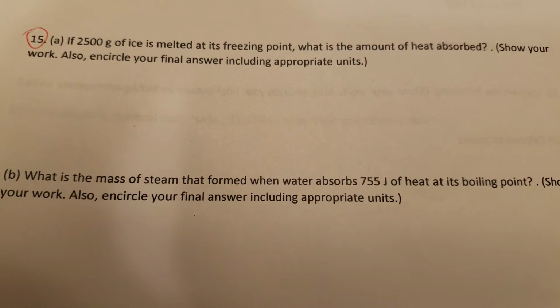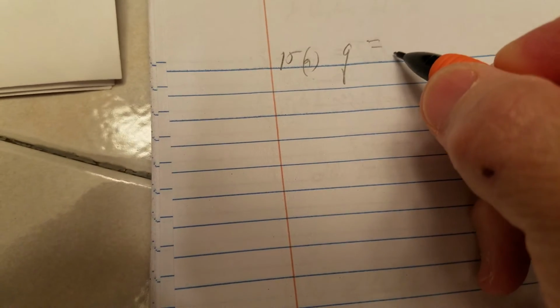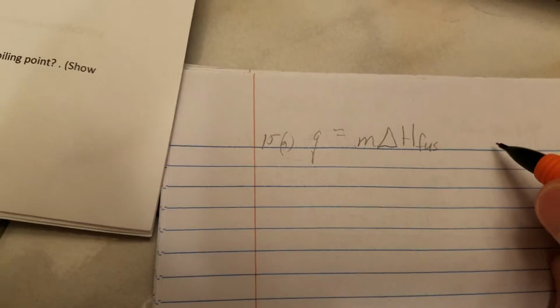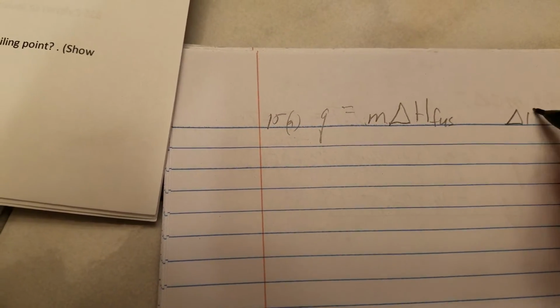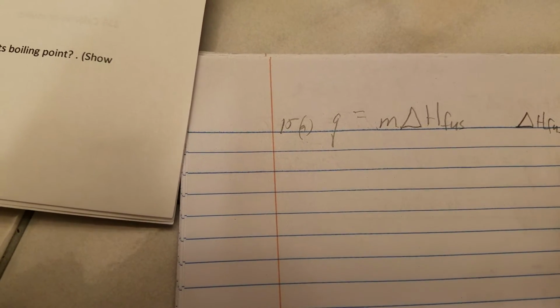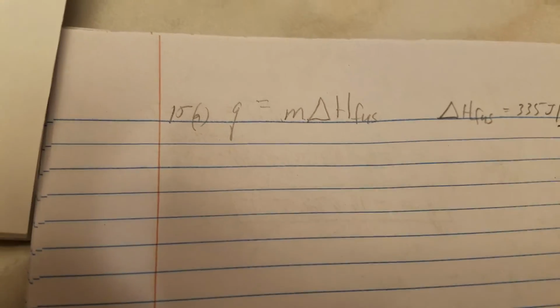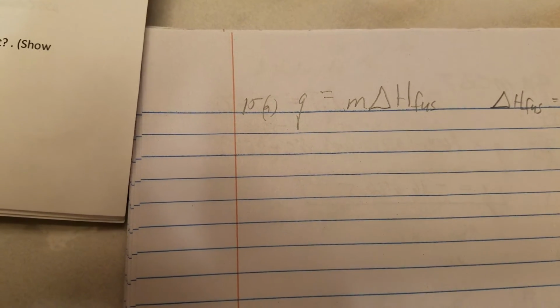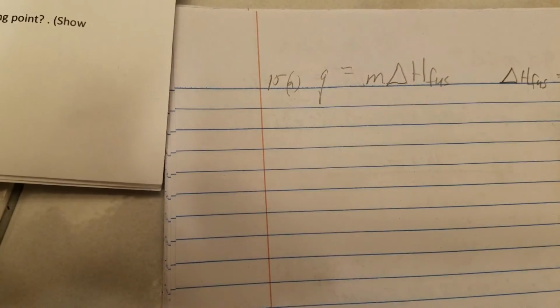So in this particular case, the equation that we'll use is going to be Q is equal to the mass of your substance times the heat of fusion. And in the PowerPoint, you should have seen that the heat of fusion for water is approximately 335 joules per gram. This is the amount of heat energy it's going to take to melt or freeze a substance, to freeze 1 mole of water at its freezing point.